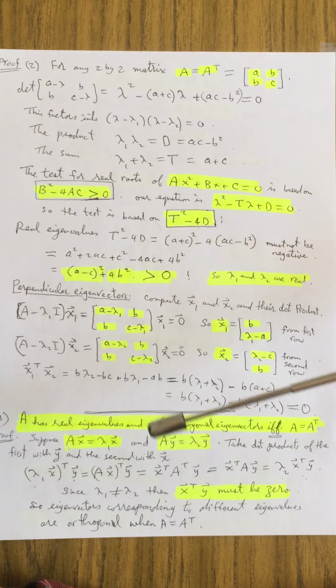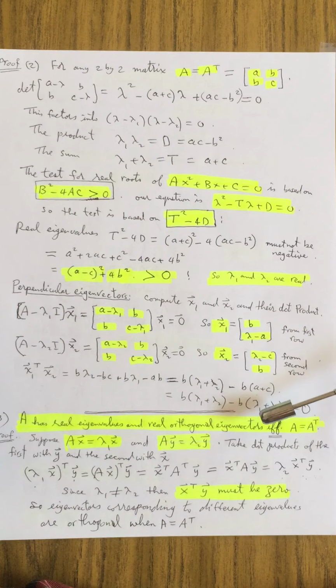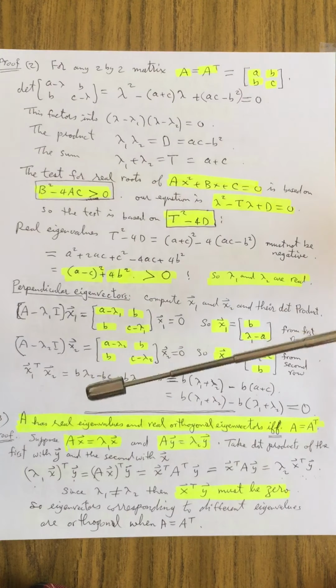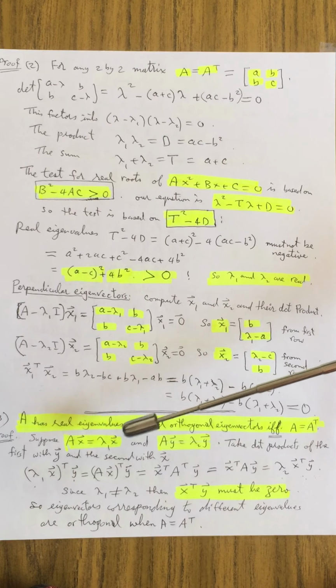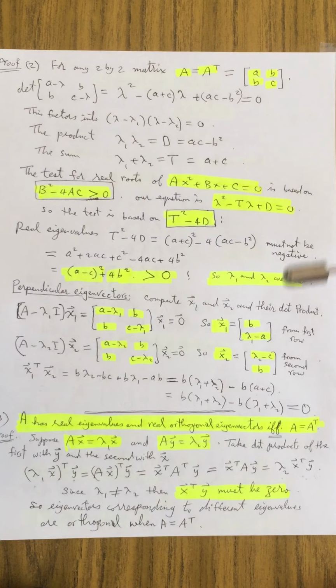Now, A has real eigenvalues and real orthogonal eigenvectors if and only if A equals A transpose. This is a conclusion. A proof of this: if you take the two eigenvalues and the two eigenvectors, then AX equals lambda 1 x for the first eigenvector. For the second eigenvector, it is AY equals lambda 2 times y.